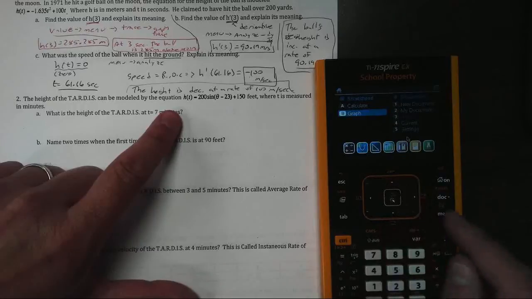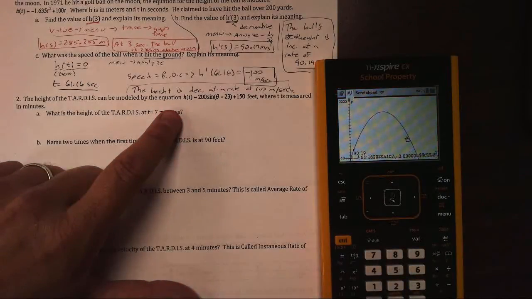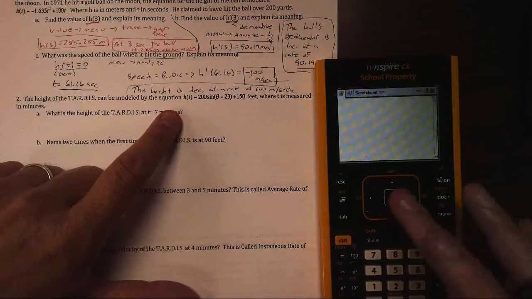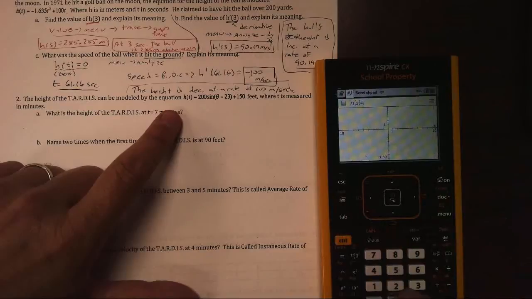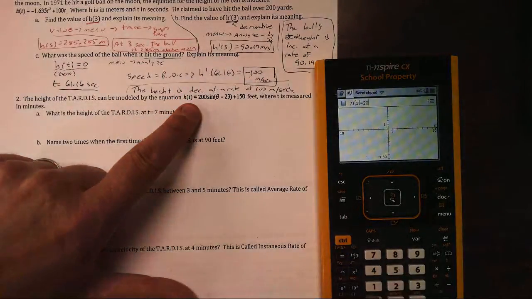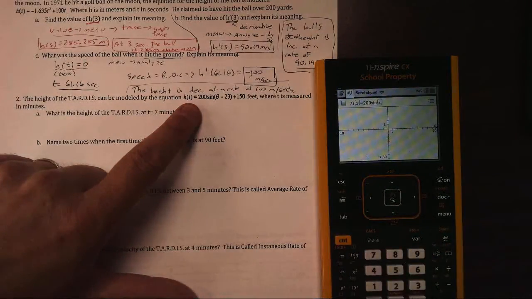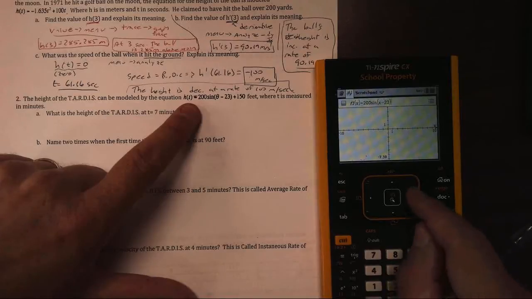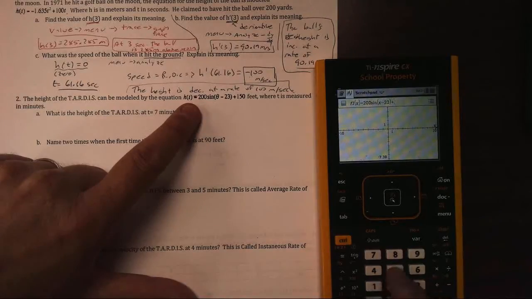The first thing I do, I like to clear my memory. Doc B, very quick way to clear everything. Go to Doc B. There we go, and it's gone. I'm going to graph this equation, and it's going to be, that's an equal sign, sorry. That's 200 sine of theta. We're going to use x again, x minus 23 on the outside plus 150.